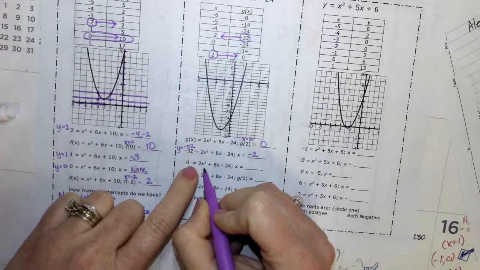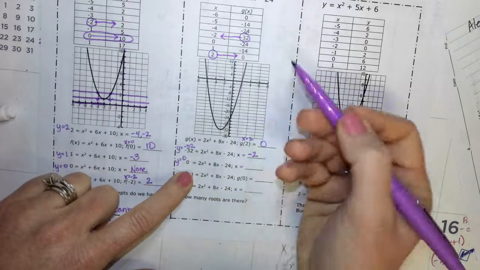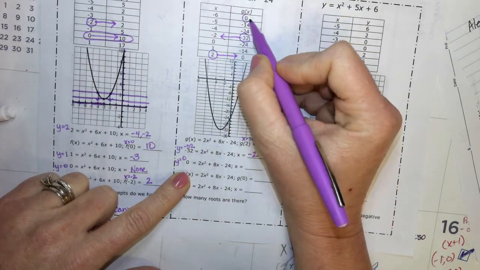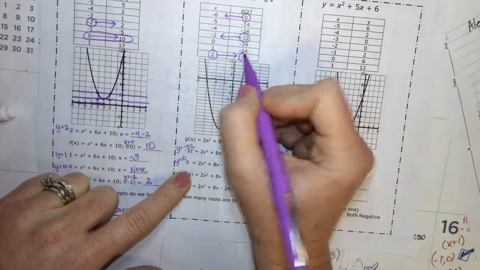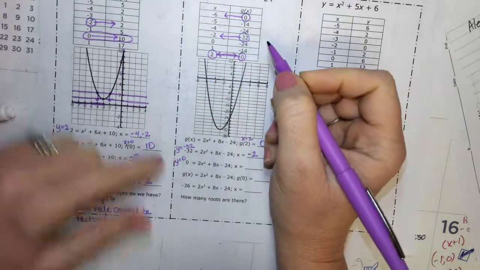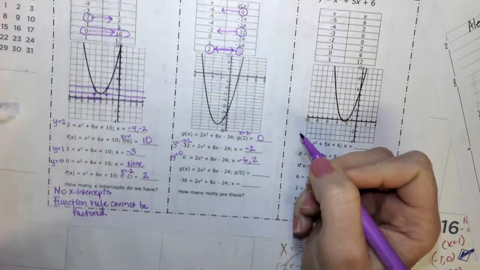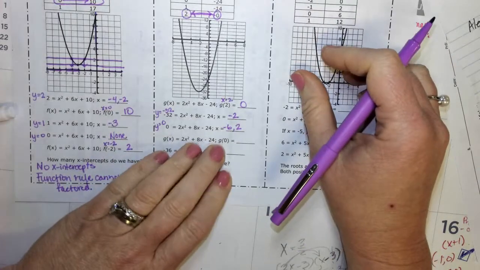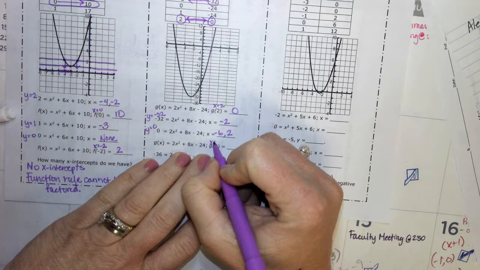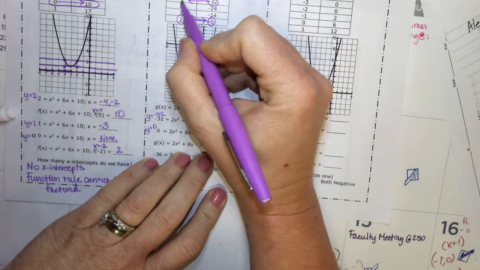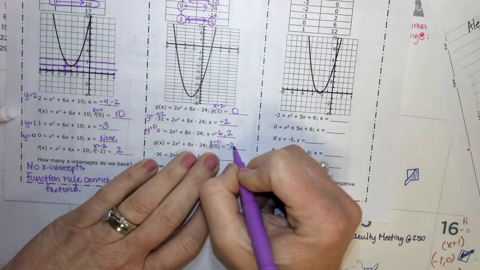Right, on the next one we have 0 equals our function, so again this is going to be our output, so y equals 0. So when y equals 0, I have an input value of negative 6, and I also have an input value of 2. So x is going to equal negative 6 and 2. Alright, on the next one they're looking for g of 0. So that's my input value of 0, so x equals 0. So when x equals 0, I see that I have an output of negative 24.